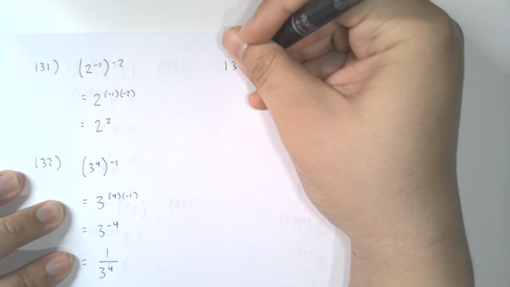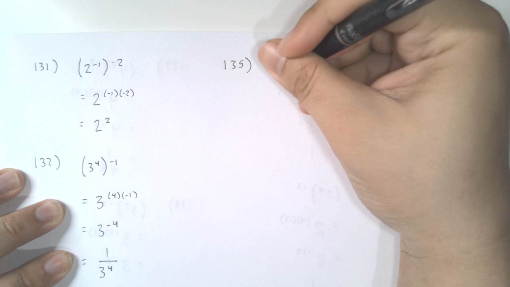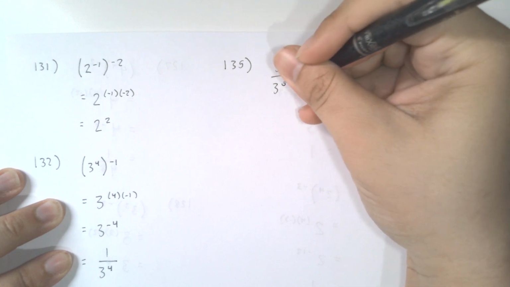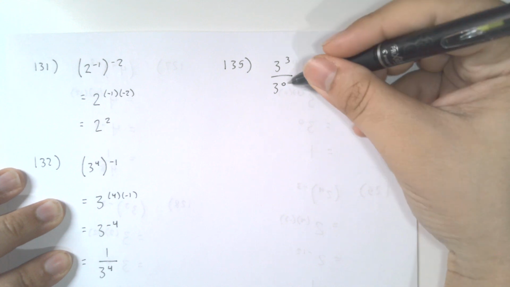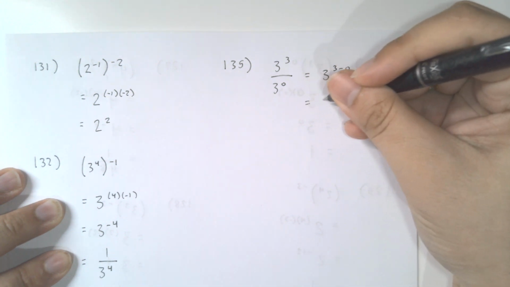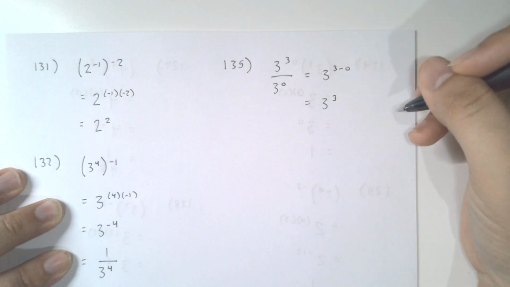For number 135, we have 3 to the 3rd over 3 to the 0th. This is equal to 3 to the 3rd minus whatever this exponent is, so 0. And 3 minus 0 is still 3, so we just have 3 to the 3rd.